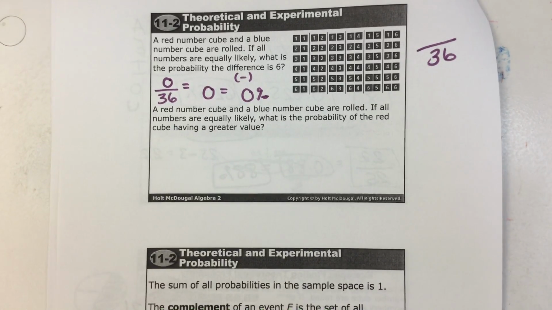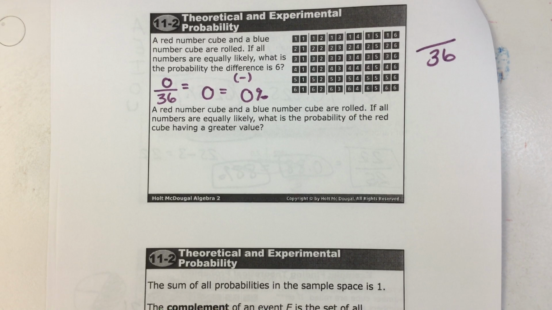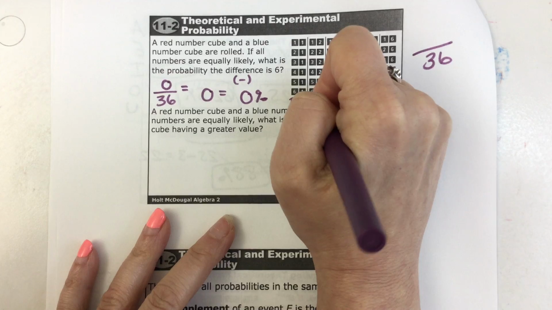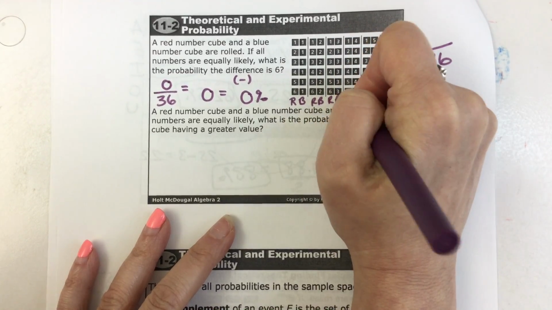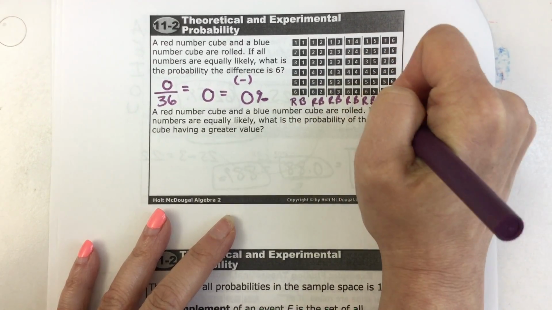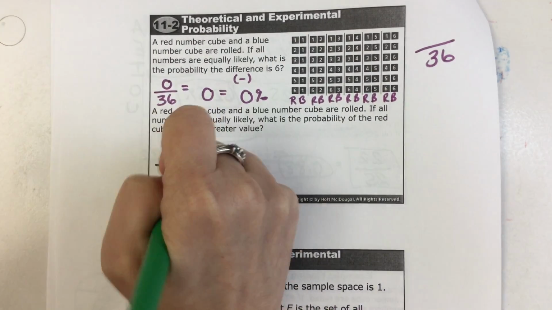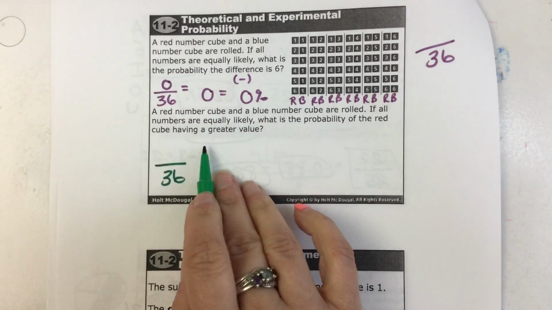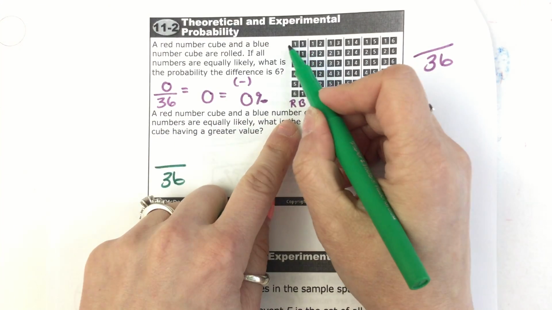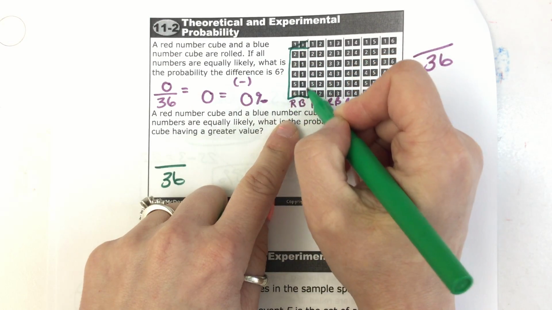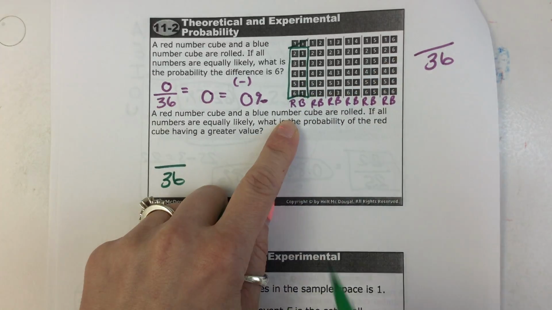Okay, a red number cube and a blue number cube are rolled. If all the numbers are equally likely, what is the probability of the red cube having a greater value? So here we need to know which one's red and blue. So let's say this is red, this is blue, this is red, this is blue, red, blue, red, blue, red, blue, red, blue. Okay, so we want to know the probability out of the 36 that the red cube has a greater value. So here, 1 and 1, they're the same value. If the first one is red, 2, 3, 4, 5, and 6 are all greater than 1.